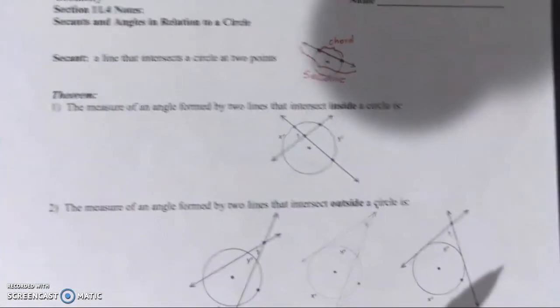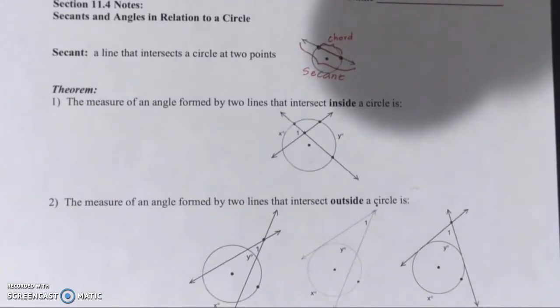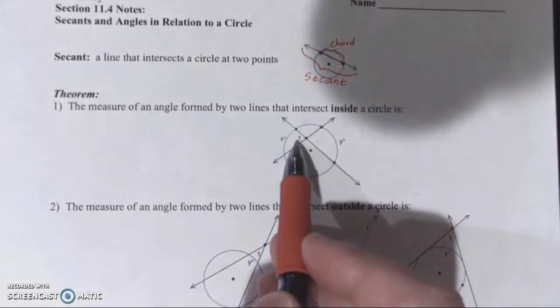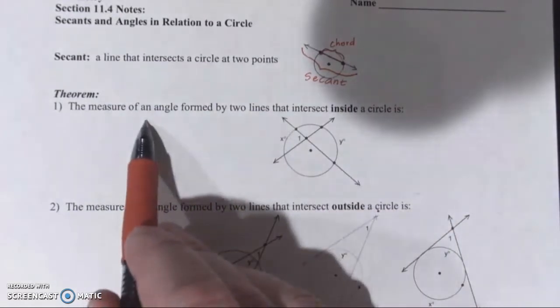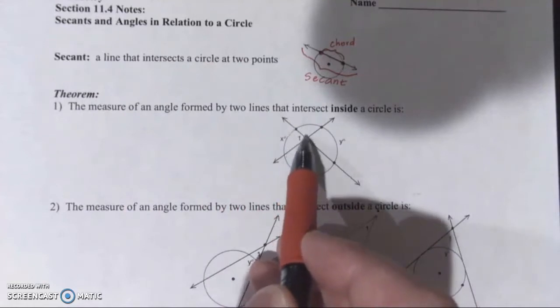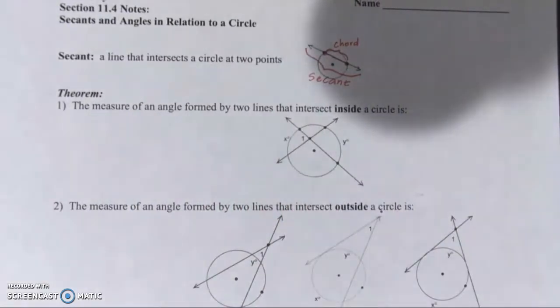So that first theorem says that the measure of an angle formed by two lines that intersect inside of a circle, like angle 1. Angle 1 is representative of an angle formed by two lines that intersect inside the circle. What we need to realize with an angle that is inside the circle is that there are really two intercepted arcs.